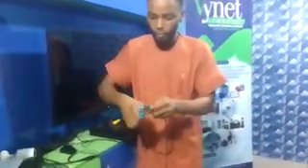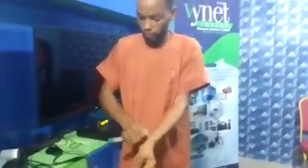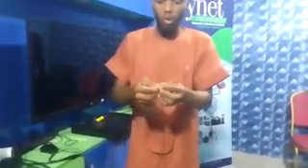Give me plier. You can cut off this part so that you will be able to connect this power cable.